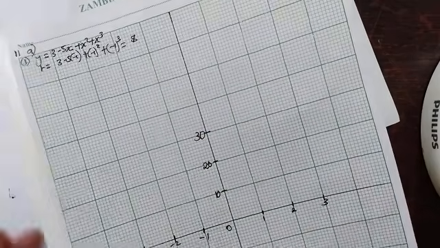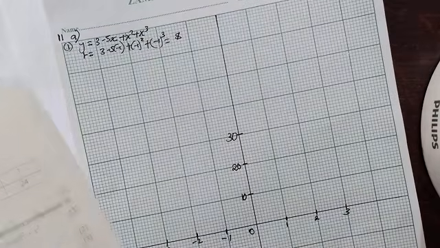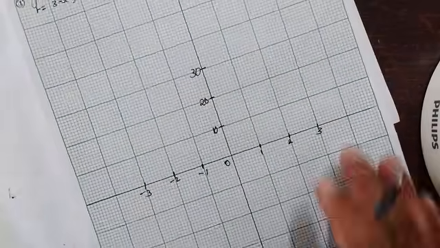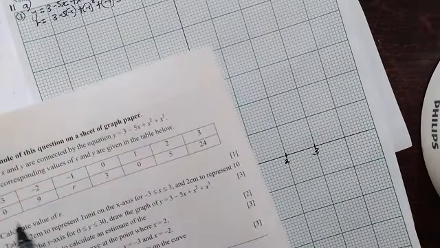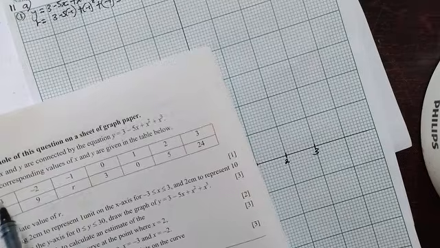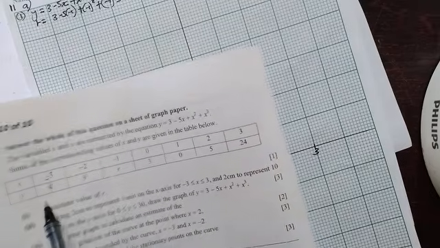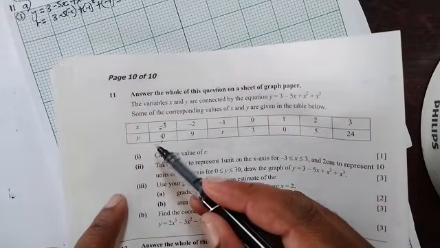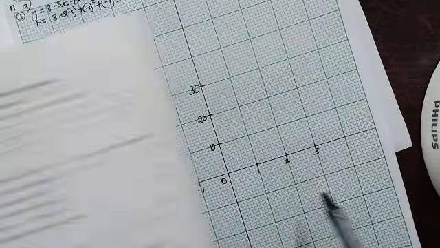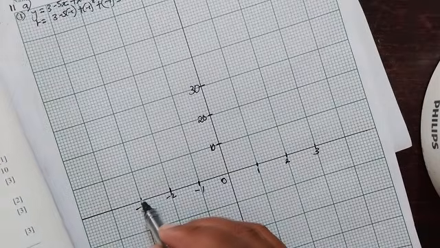So now when plotting, when drawing what they are talking about, the first one is negative 3, 0. X is negative 3, y is 0. Don't make any movement here.